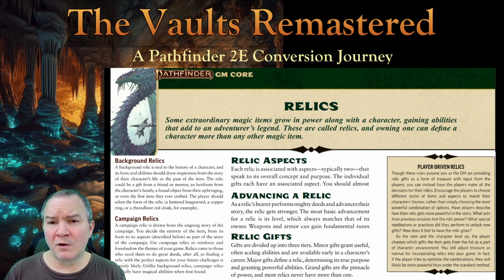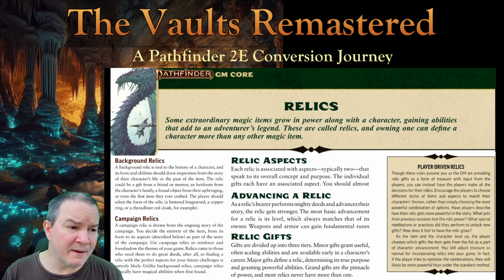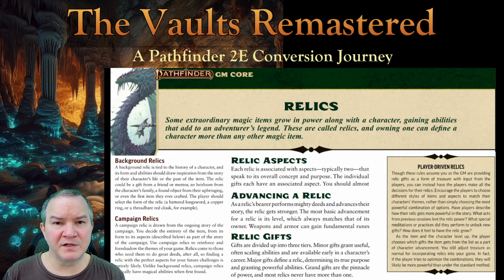So in the GM Core for the Pathfinder 2nd Edition Remastered rules, you'll find a section, I think it's around page 308, 309, somewhere in there. It's a few pages long, and they get into relics. I've excerpted some chunks from that section to put onto this slide. So here we go. You've got a couple options for these relics. One is you can have them be a background relic. In other words, they're tied to a character's story, background, and history.